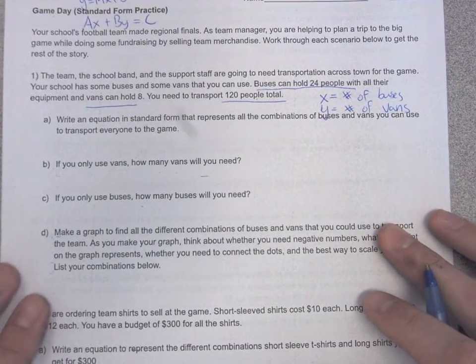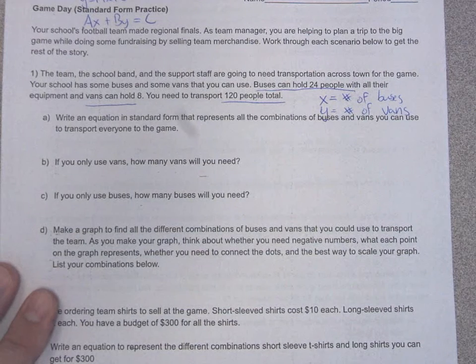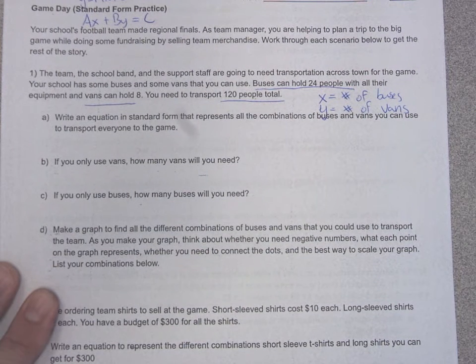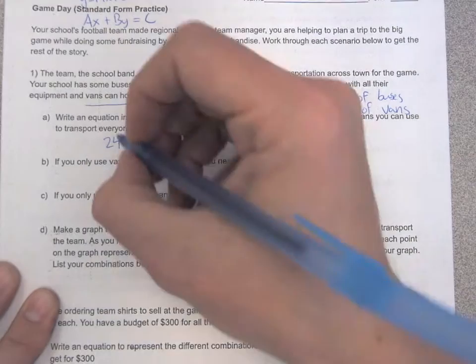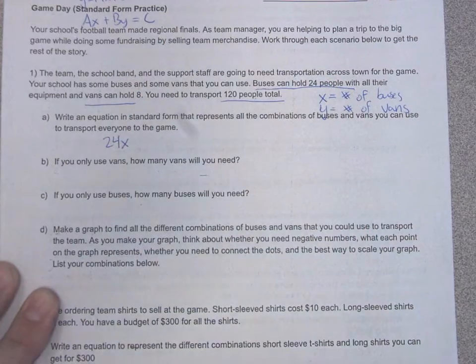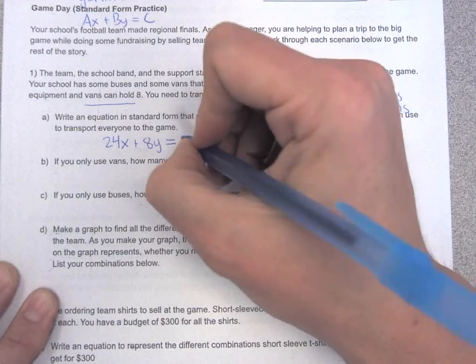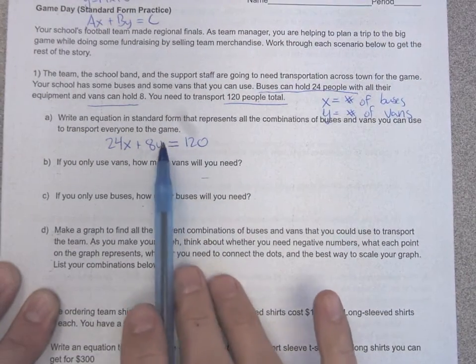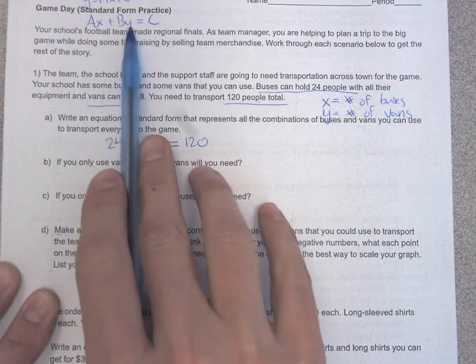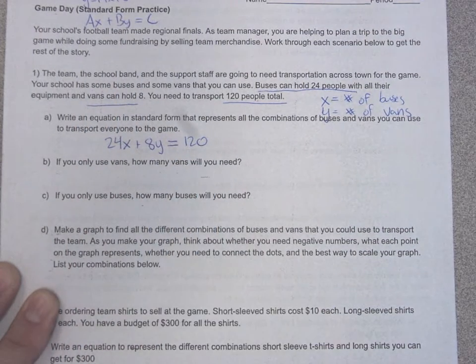In part A, it says write an equation in standard form that represents all the combinations of buses and vans you can use to transport everyone to the game. So I've got 24 people in each bus, but I don't know how many buses I'm going to use. And I'm going to add that to 8 people in each van, but I don't know how many vans I'm going to use. What I do know is that number should total 120 people. That's how many people I have to transport. So this equation is in standard form, right? It's a number times x plus a number times y equals a number. So this is a nice format for representing this scenario.